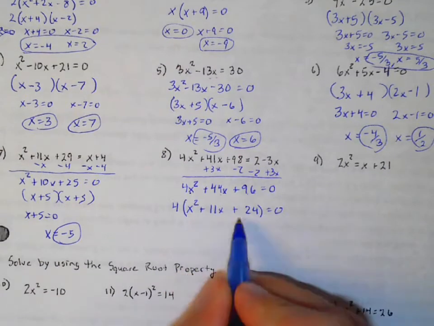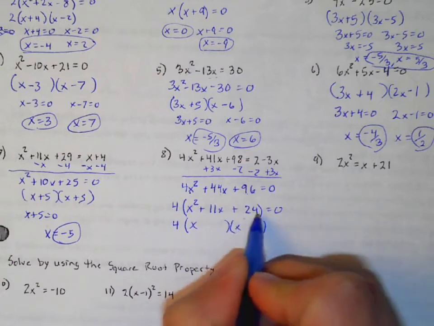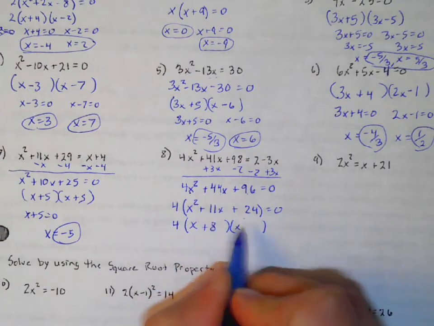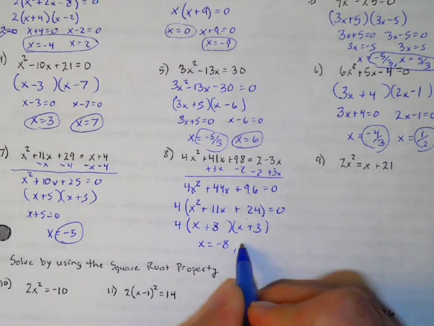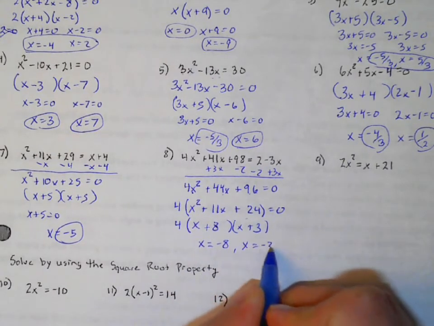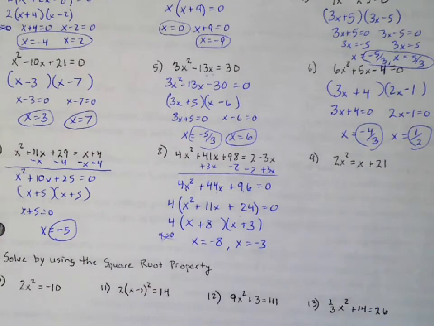Okay, and then we have something that's easier to factor. And 24 would be 8 and 3. So I get x equals -8 and x equals -3. Remember, if you set 4 equal to 0, it doesn't have any x's with it, so you just kind of ignore that in solving.